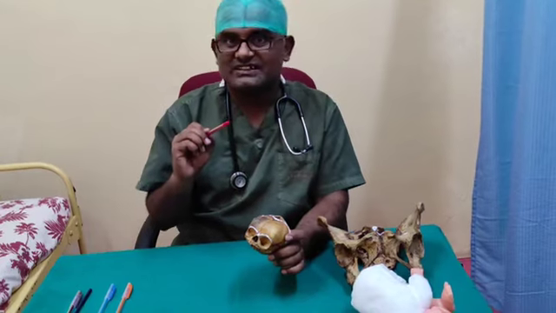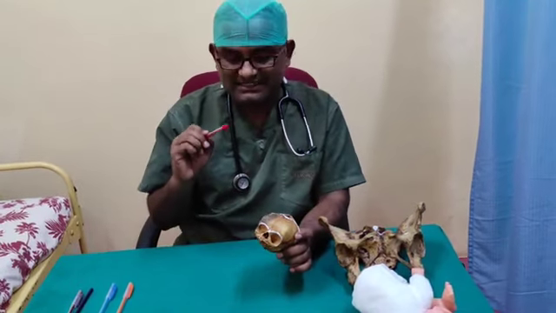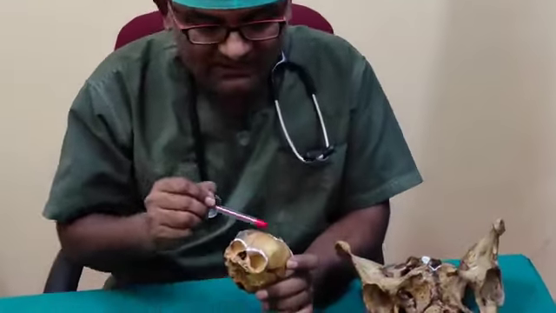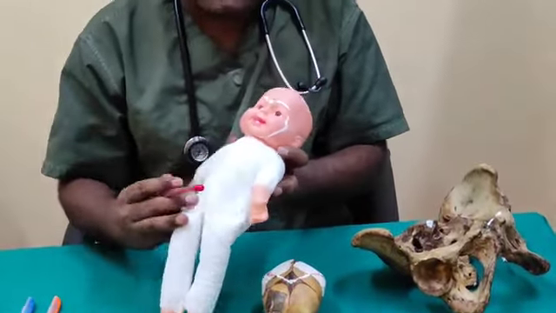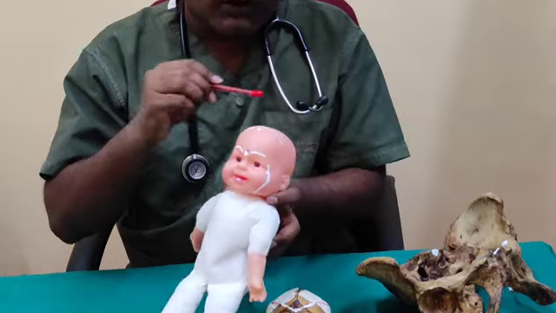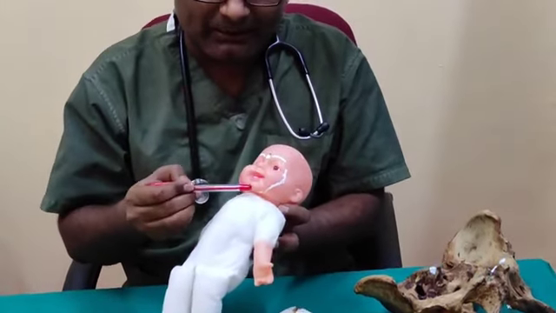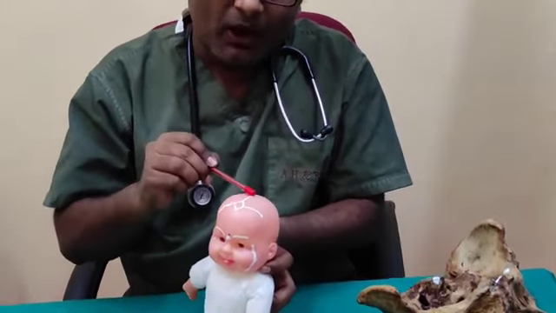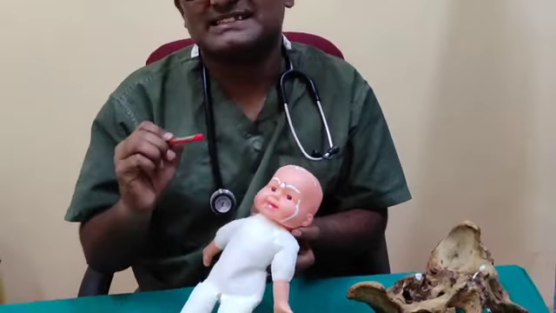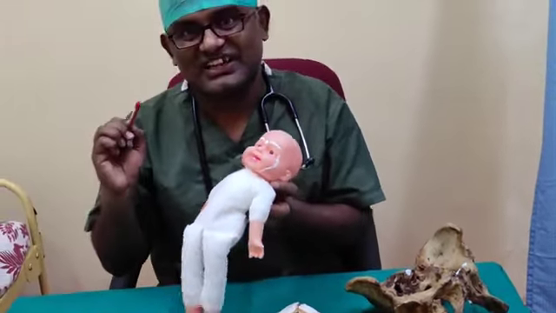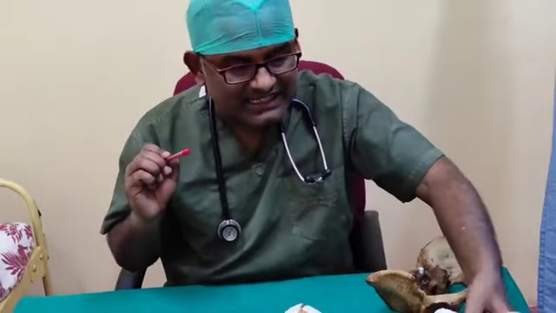So partial extension, the diameter will be mento-vertical. So if you see this doll, for partial extension, mento-vertical. So mento-vertical means from mentum to highest point on the vertex, that is 13.5 centimeter, brow presentation. I think, doctor, this is clear for you.